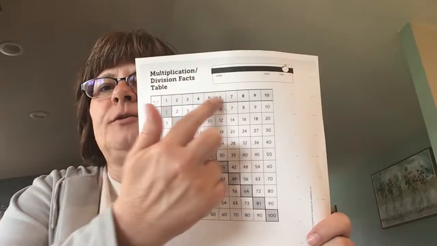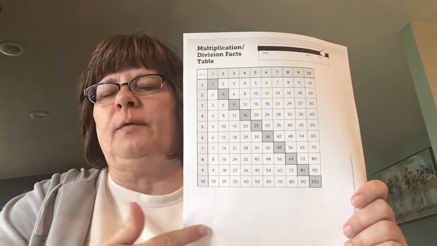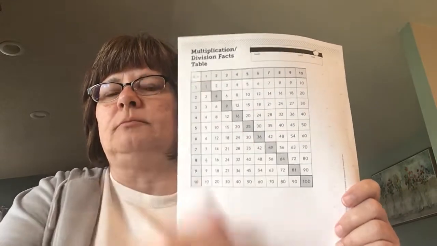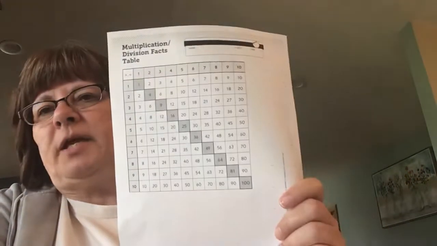But they don't have 2 times 18 on here. The factors don't get that big on this chart. But if it kept going, we could do 18 times 2. 36 should be in the grid down there for that. So you can use this multiplication table.